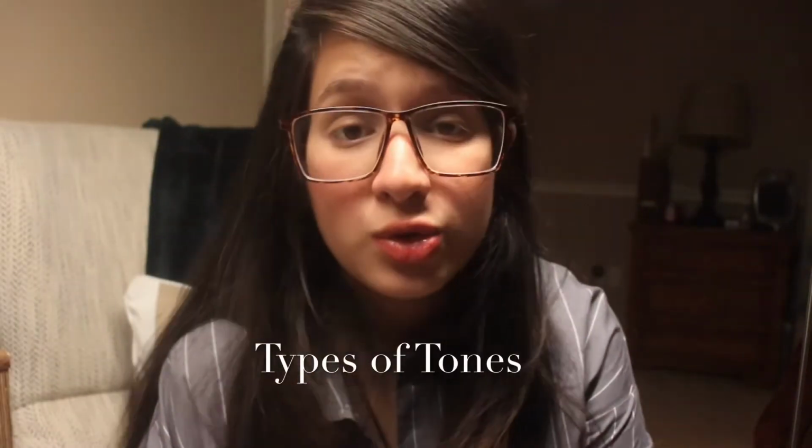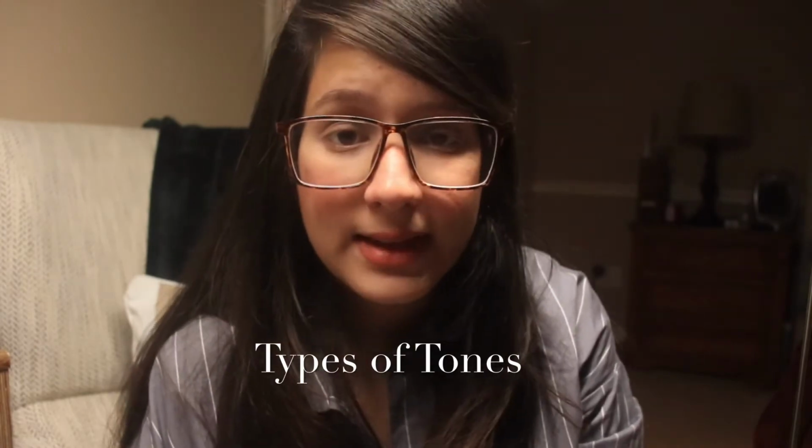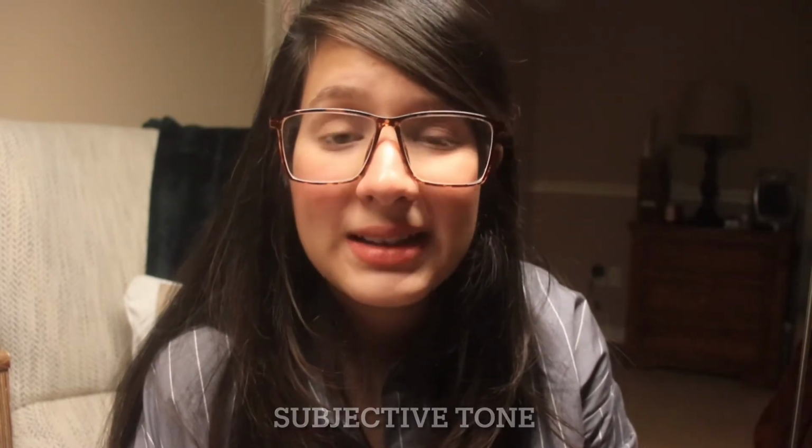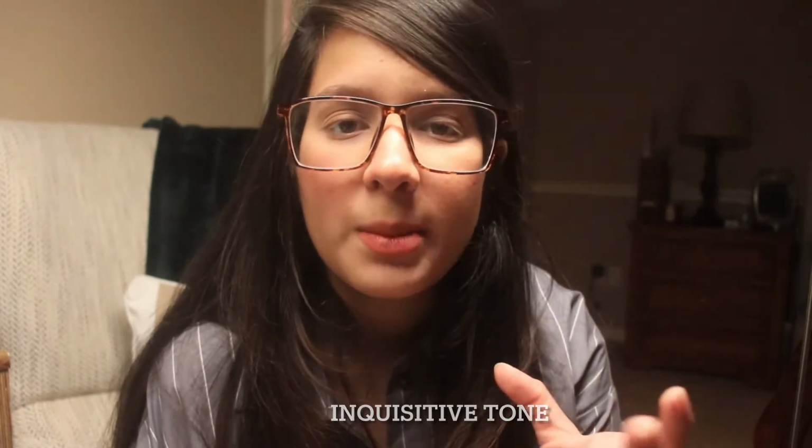Types of tones to pay attention to in your listening section. Objective tone is when the speaker lists a number of facts. Subjective tone is when the speaker makes an argument about a fact. Incisive is a tone in which a professor is giving a lecture and suddenly leads the class through a number of questions during the lecture. This type of tone would be known as incisive.